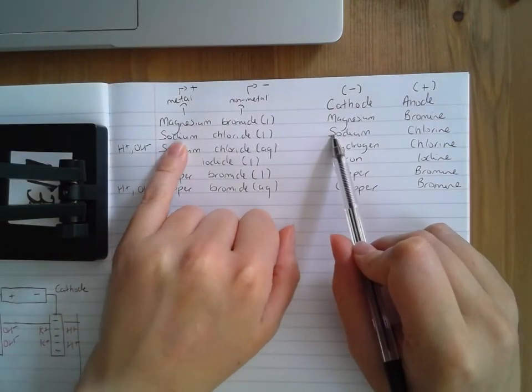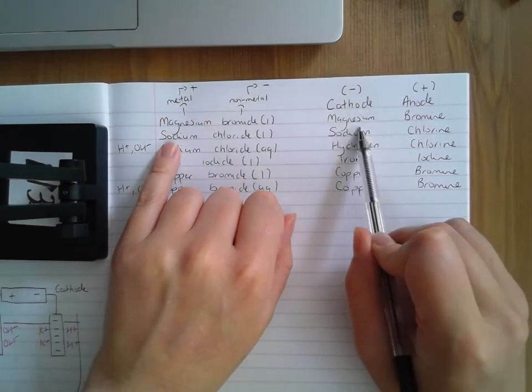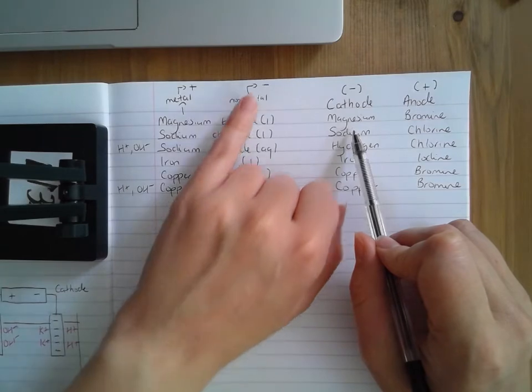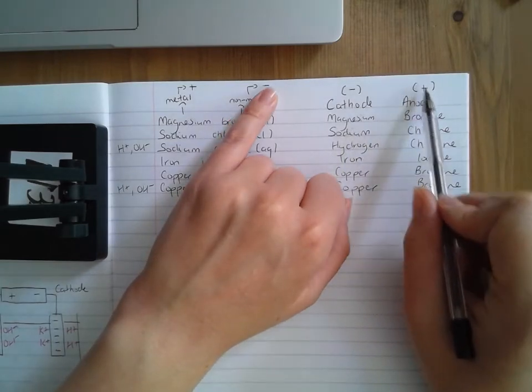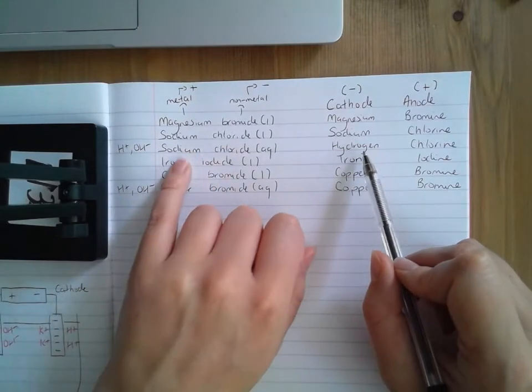Sodium, okay, is your metal. It's going to become positively charged, so it's going to be attracted to the cathode. Chlorine is your non-metal. It's going to be negatively charged. It's going to be attracted to the anode. So sodium and chlorine are your answers there. I'm going to skip this one for a second and do iron.